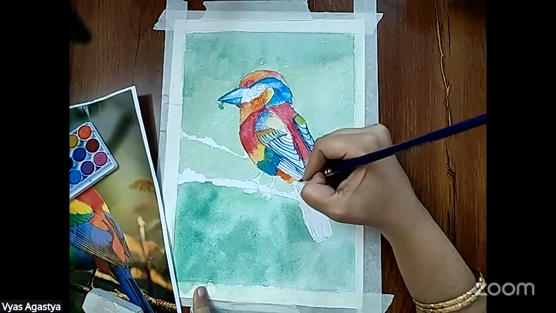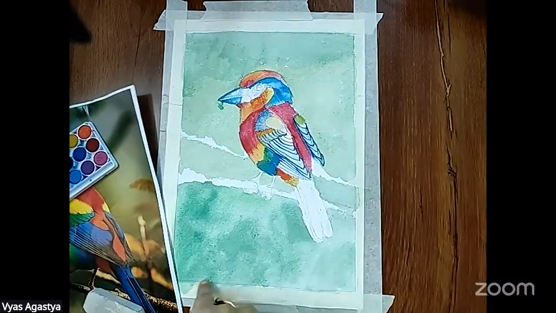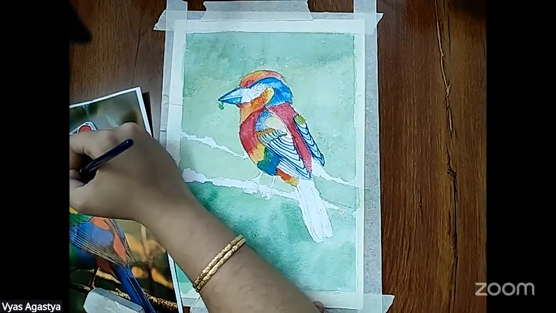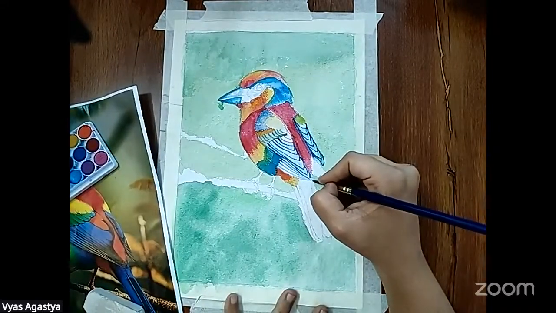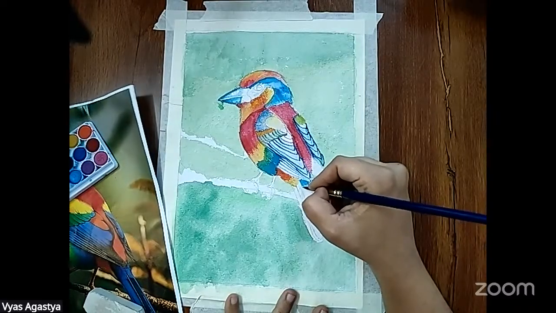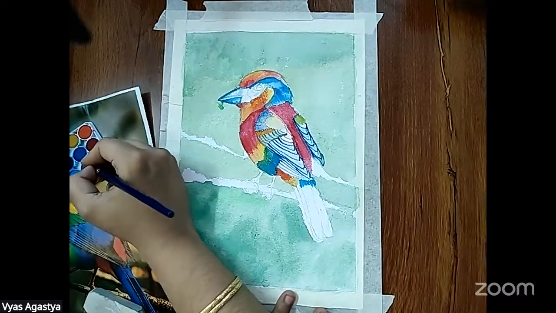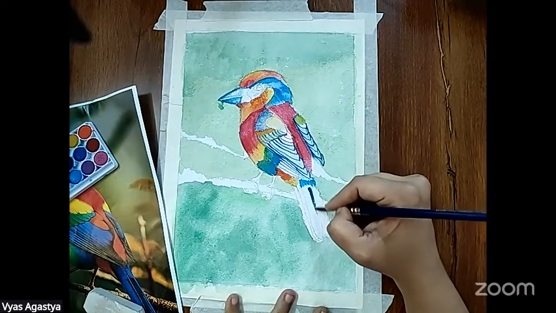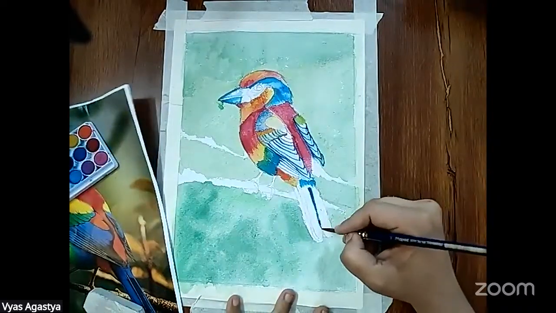In any painting, remember, the drawing has to come neatly. Then only will the paint set. Now I'm adding blue hue here. See, just for the tail, it is having little strokes. Those strokes I am trying to put. And it is having Persian blue like this. This side, Persian blue. Taking Persian blue.